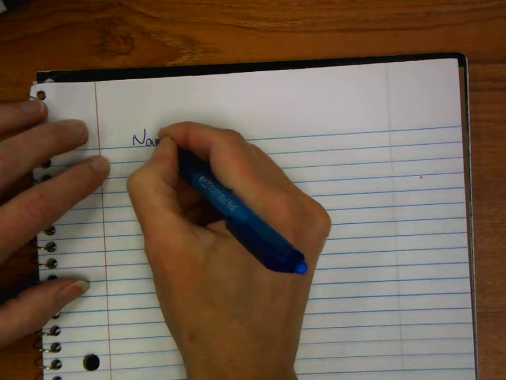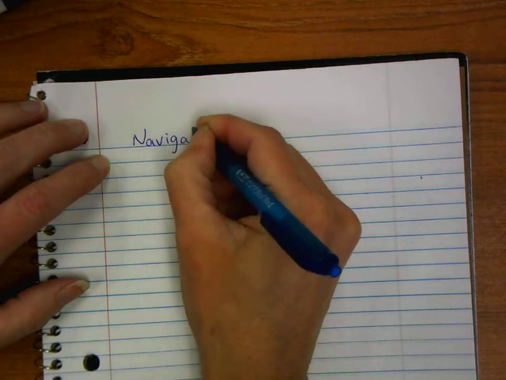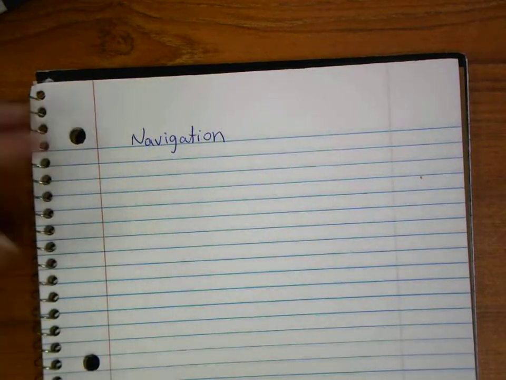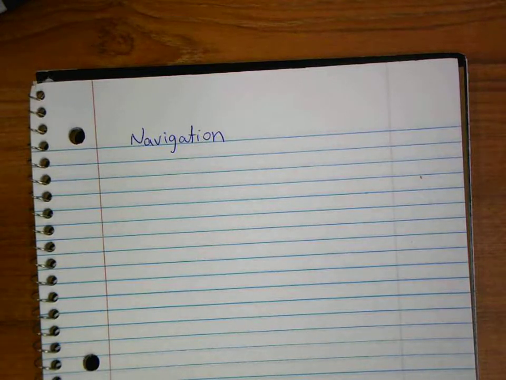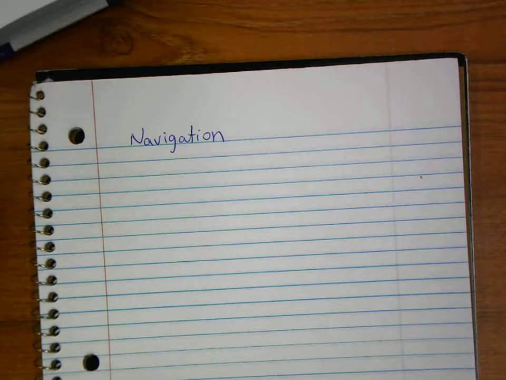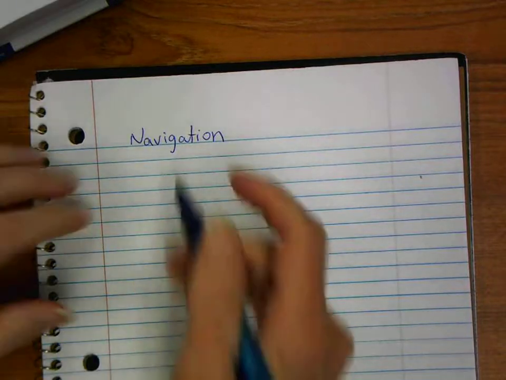Okay, let's do an application with vectors. Quite often we do this in navigation. I want to give you a little bit of background here. First of all, in navigation, let's just talk about an airplane. We have an airplane that has a heading of due east.